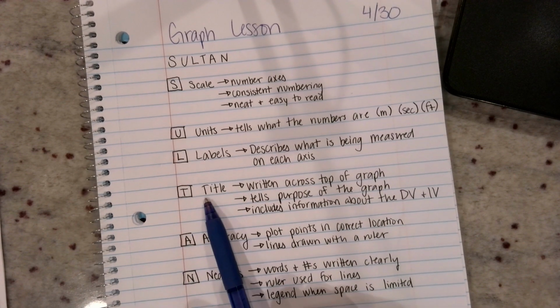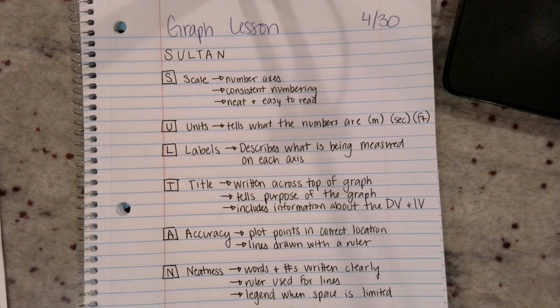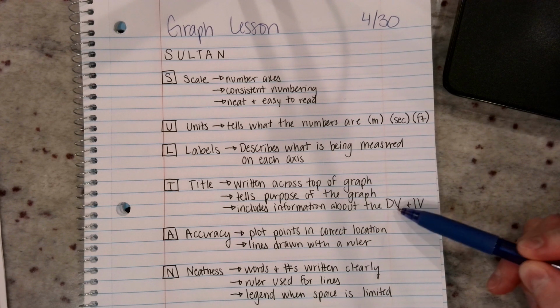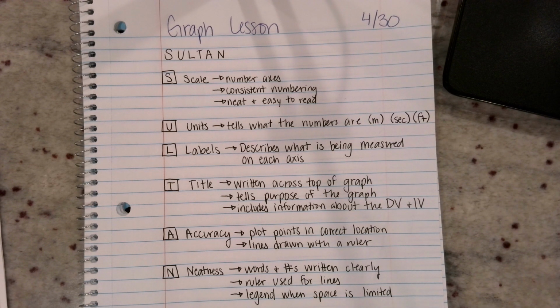The T stands for title, which is written across the top of the graph. It tells the purpose of the graph. What is that graph displaying? It has the dependent and independent variables, DV and IV, and I know you all took a science quiz talking about the difference between independent and dependent variables. So this is an example of when math and science really overlap, and these concepts are being reviewed in math, and I know that they were taught more at the beginning of the year in science.